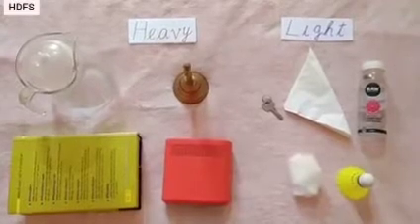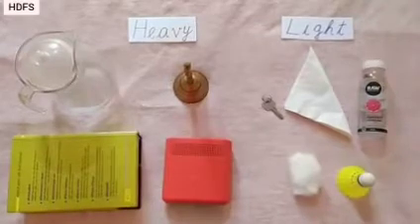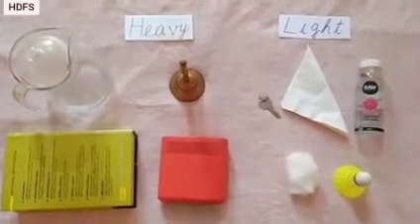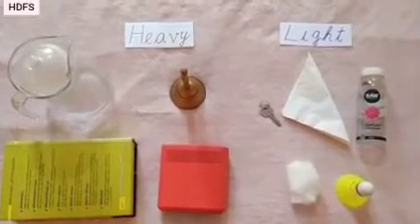In our numeracy class, today we are going to learn a new concept. Yes, we are going to learn the terms that we use when we compare the weight of an object.